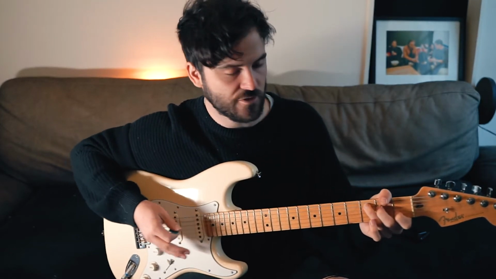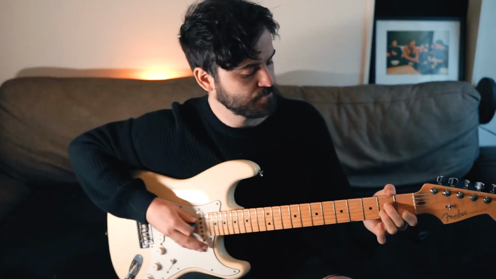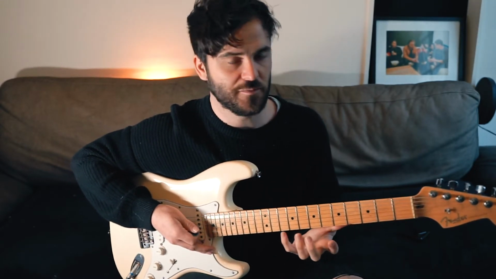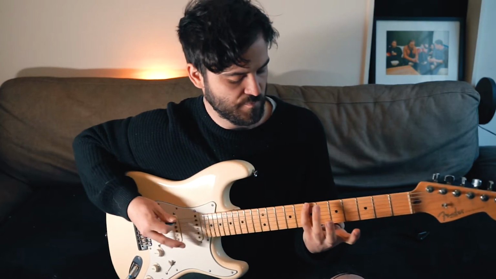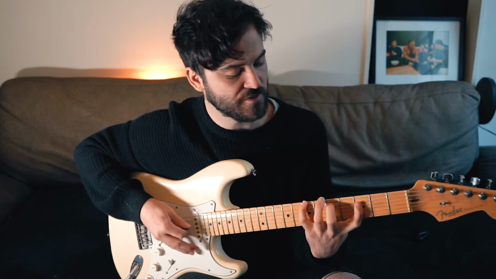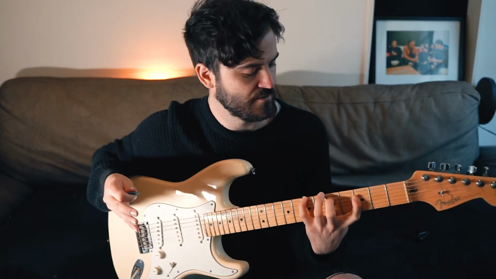It's very rare that you'll hear A, B diminished, C. But it does happen. If you do want to try out that B diminished chord, it's a bit of a stretch. You're going to go pinky on the 7th fret, second finger on the 5th fret, first finger on the 3rd fret, and that's your B diminished triad.